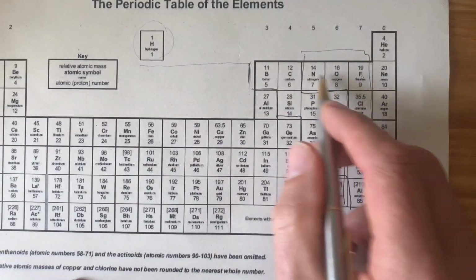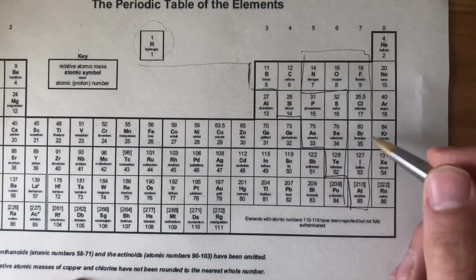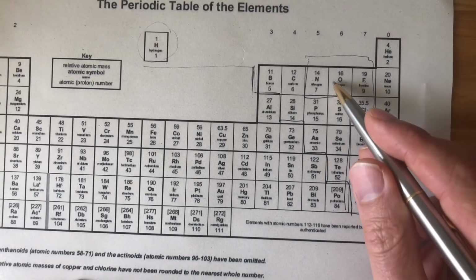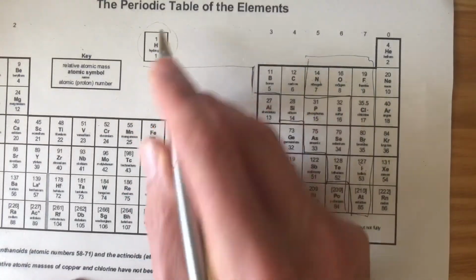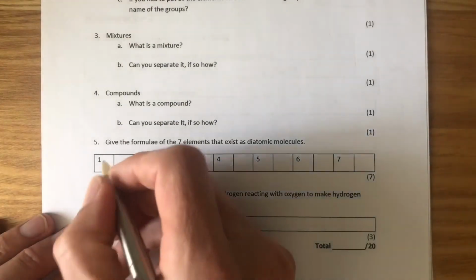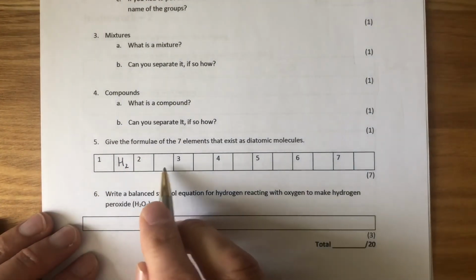That's the one that isn't in the L. So we've got iodine, bromine, chlorine, fluorine, oxygen, nitrogen. These are the ones you need to know. 1, 2, 3, 4, 5, 6, and that one there 7. So that's why we've got 7 gaps here. So we'd write hydrogen, H2. What are the others?